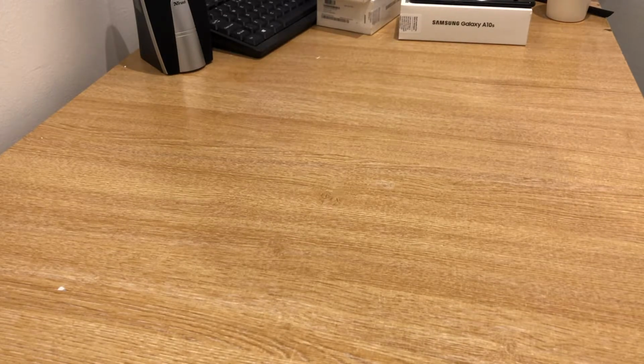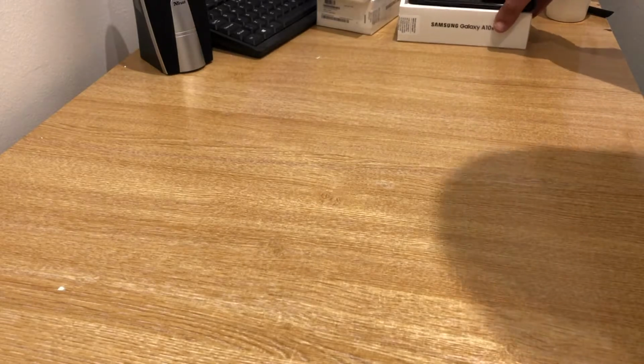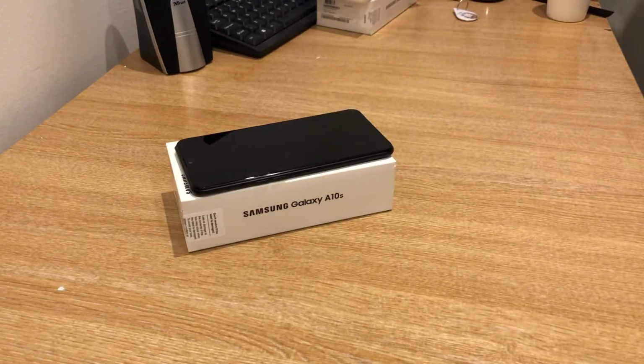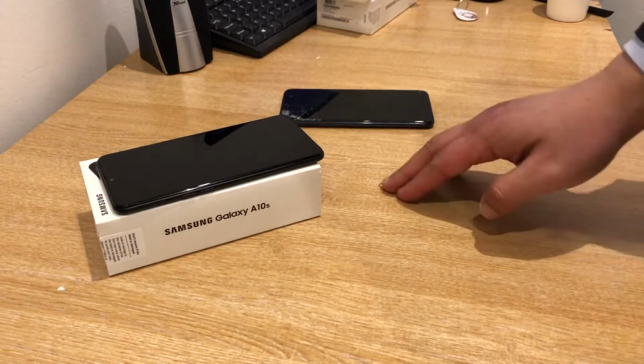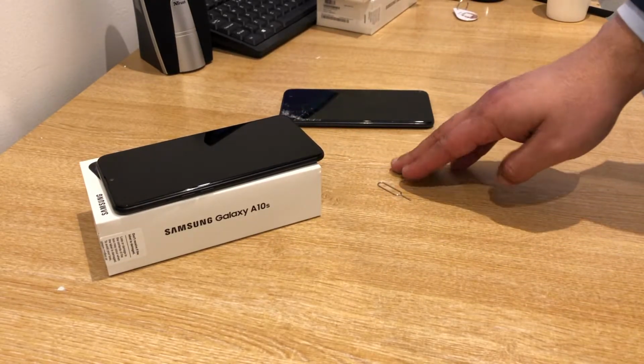So in this tutorial, you need to have access to two of the same mobile phones. For this tutorial, we are using the Samsung Galaxy A10s. We also need a SIM card ejecting tool. Let's now bring everything into the frame. This is the new mobile phone. This is the old mobile phone. And this is the SIM card ejecting tool.